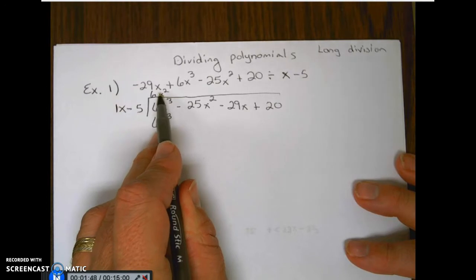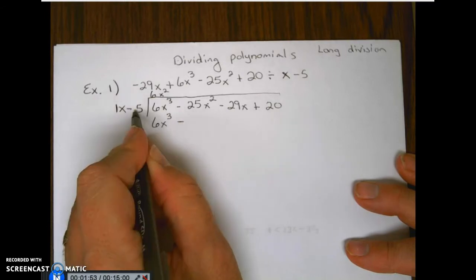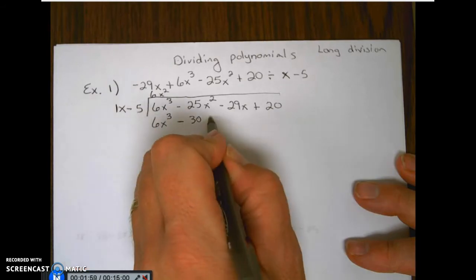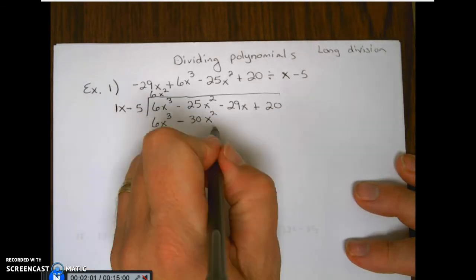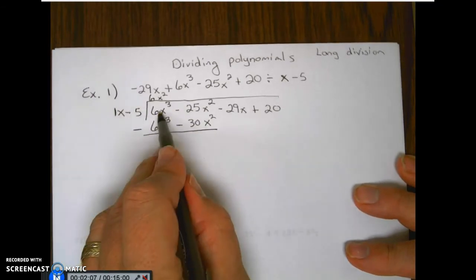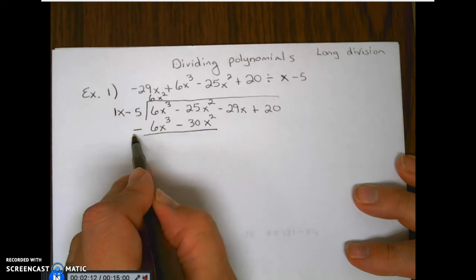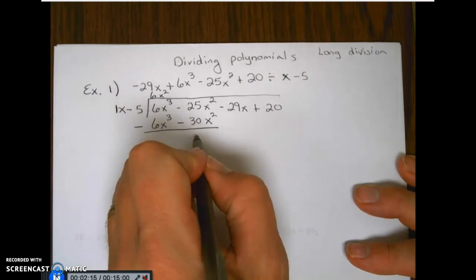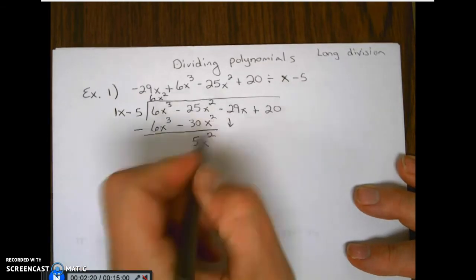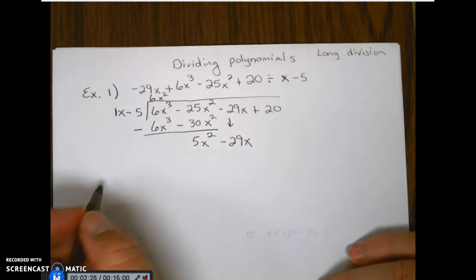Multiplying the second one, 6x squared times negative 5. 6 times negative 5 is negative 30. X squared times nothing is x squared. Now, just like in the traditional division problem, we would subtract. So these two terms give us 0. And subtracting these two terms, you get 5x squared. Then we bring down the next term, and we start the process again.